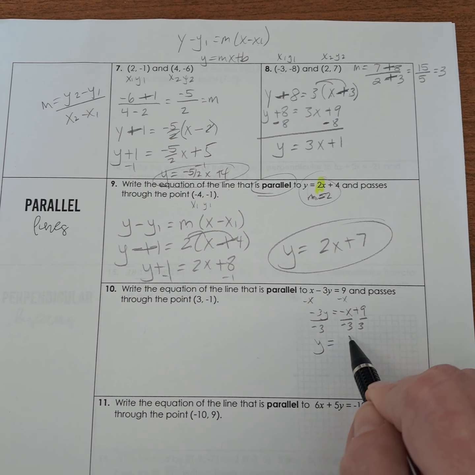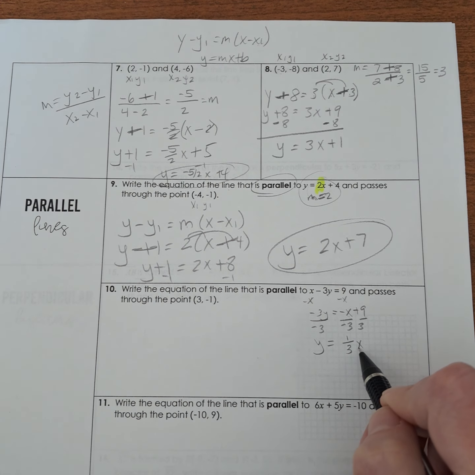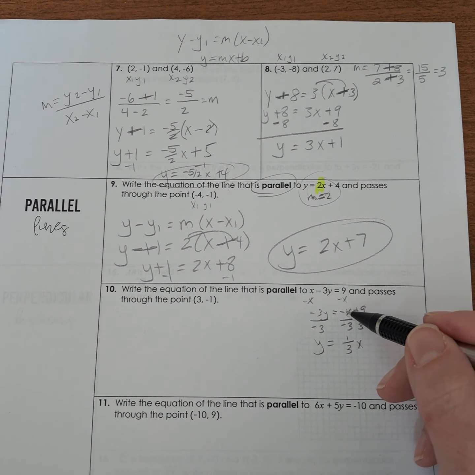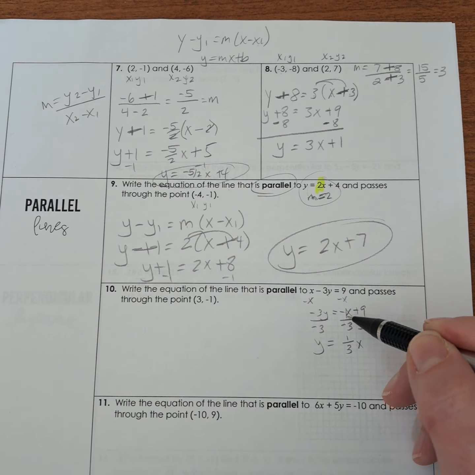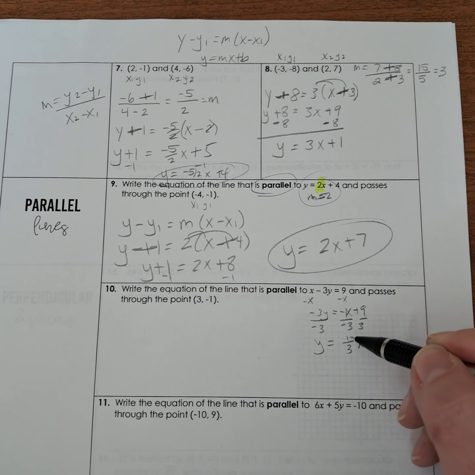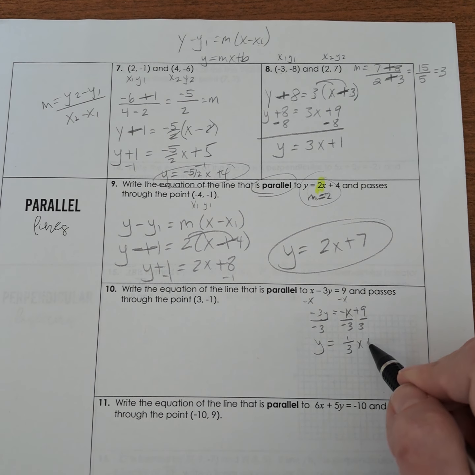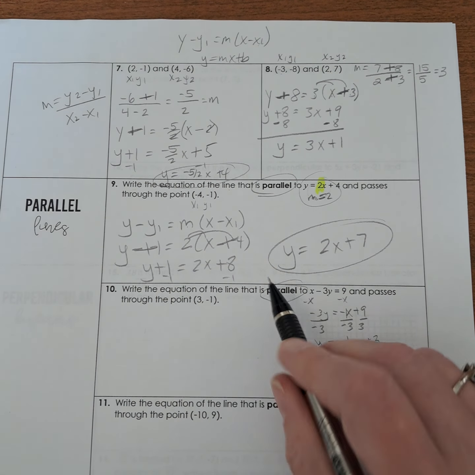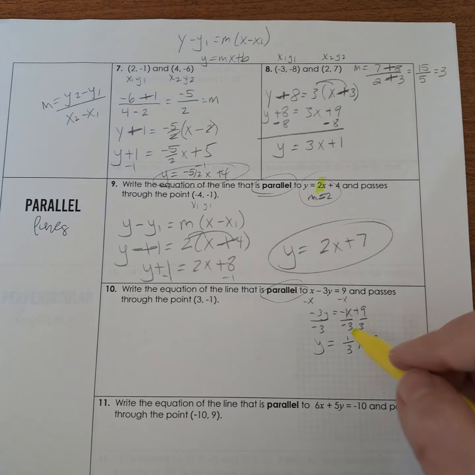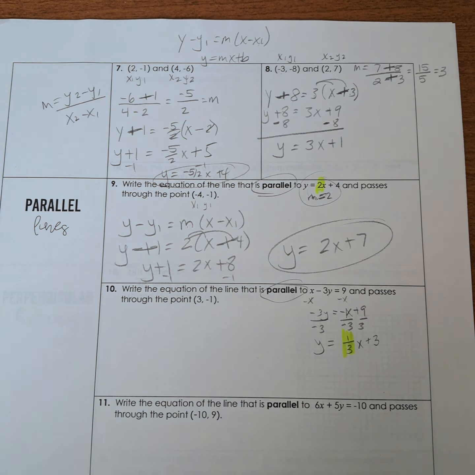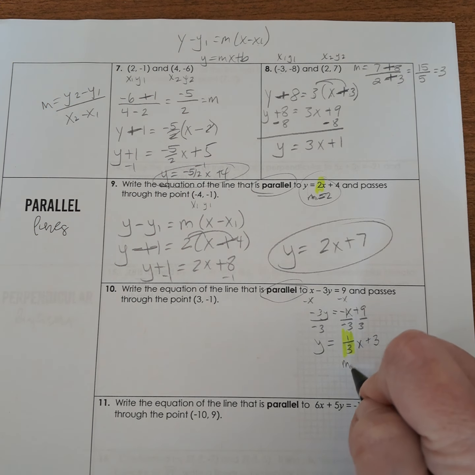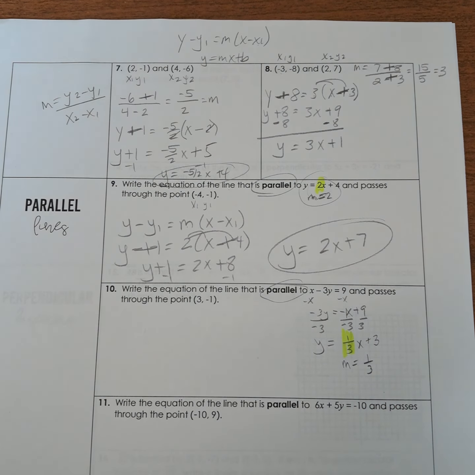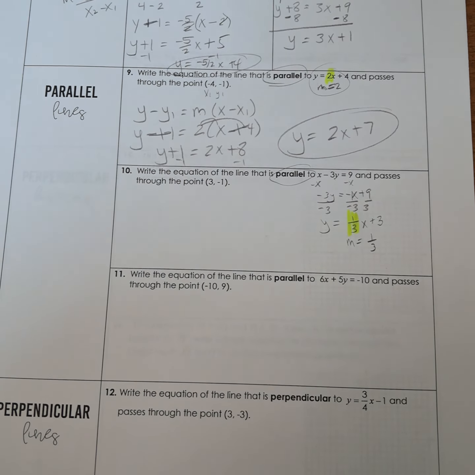So y equals 1/3 x. And if you're sitting there going, whoa, how'd you do that? A negative understood 1 divided by a negative 3 is a positive 1/3. And then 9 divided by 3 is 3. Well, again, they want parallel, which means I'm looking at the number in front of x. There's my m. Parallel lines have the same slope. Therefore, my slope is 1/3.